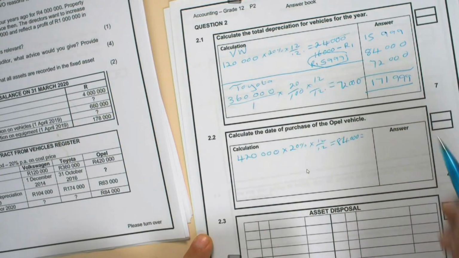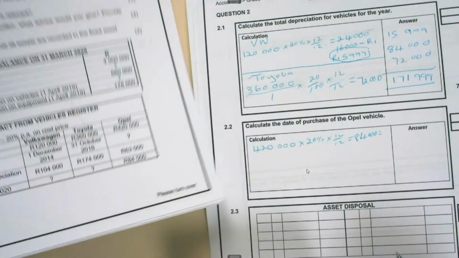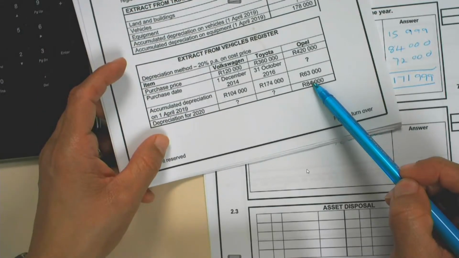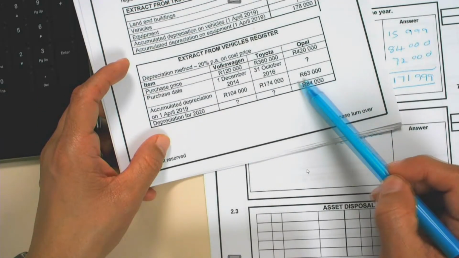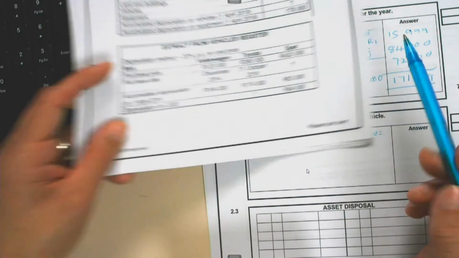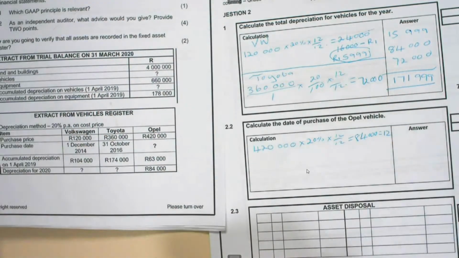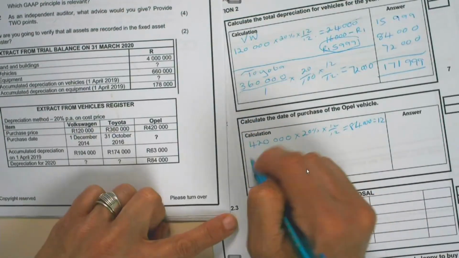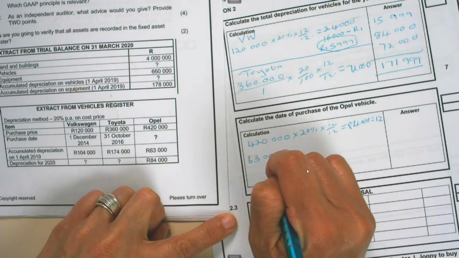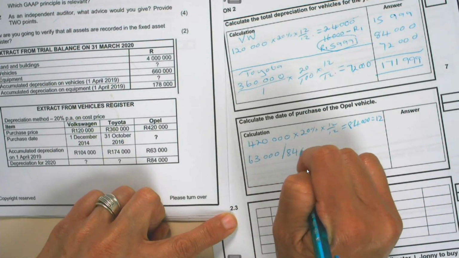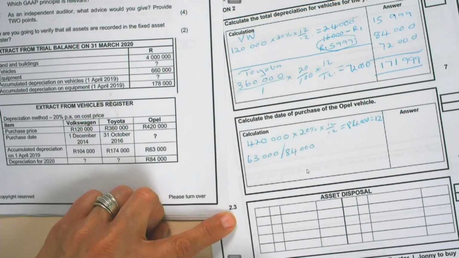Which means that 84,000 that we have already tells me I had the vehicle for more than 12 months in my business, right? So that is 12 months for us there, right? Now, what percentage is this 63,000 of the 84,000? That's now the full year, right?